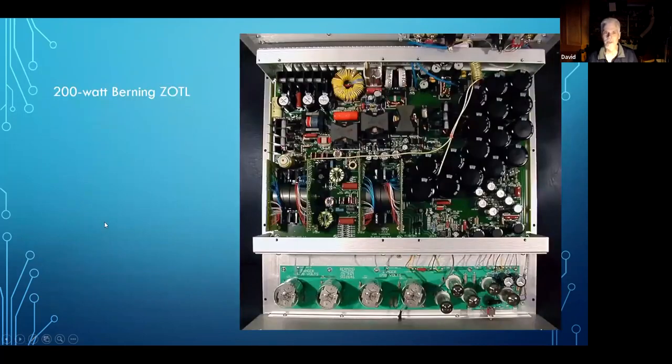So what does a 200-watt Berning ZOTL look like? Well, it's all power supply, impedance conversion, and energy storage. Very little audio. You don't have big banks of output tubes in parallel. It's a pretty simple audio path, and these are largely DC coupled.